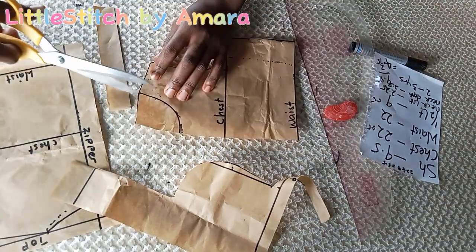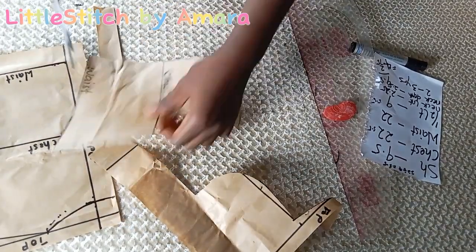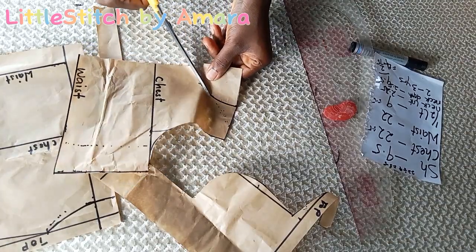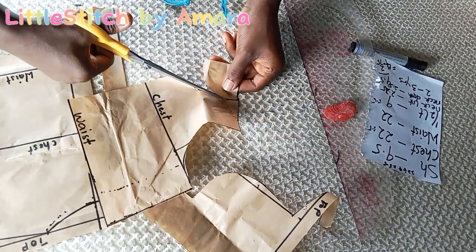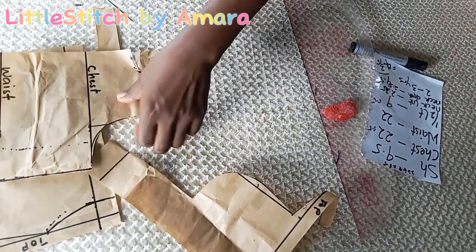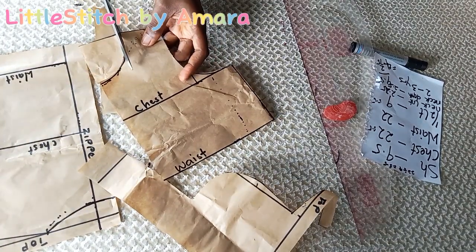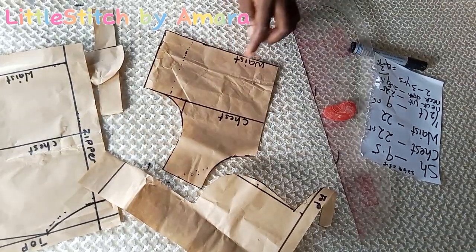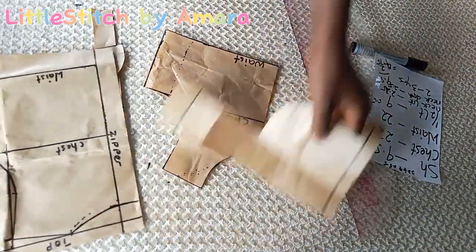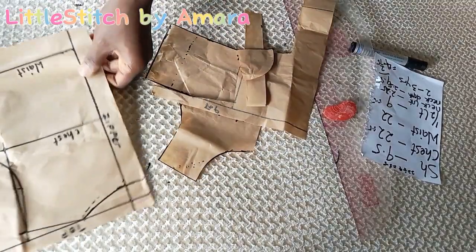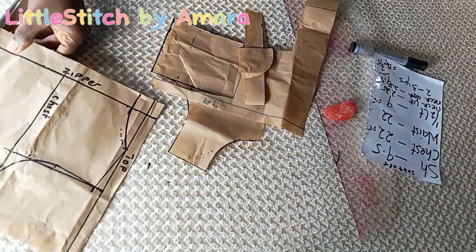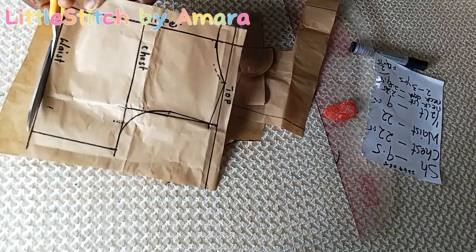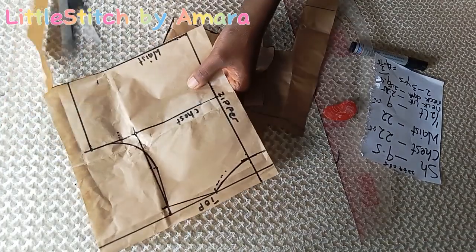So it is advisable to always measure the child. If you do not know how to take accurate measurement, I have a video on that. You can check and learn how to take proper measurement. So even when you're shopping online, you won't have to stress your brain. Just tell them what the child's waist and chest measurement is. So it's as easy as ABC.